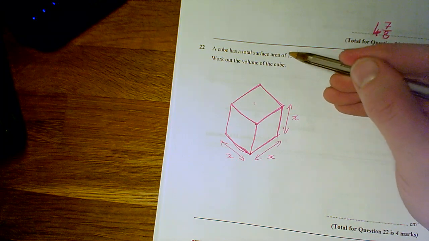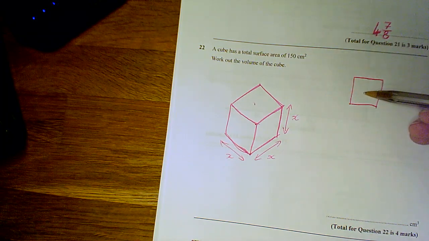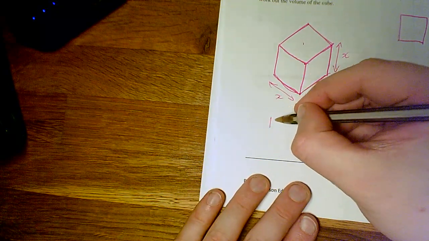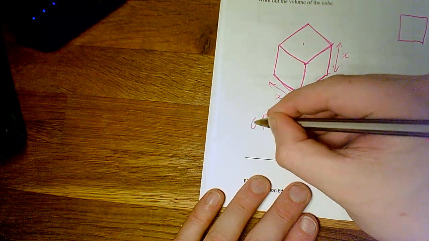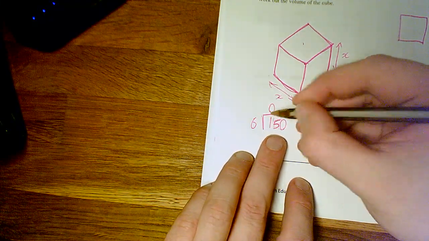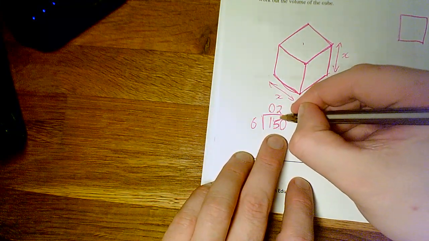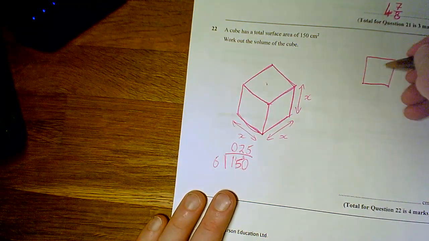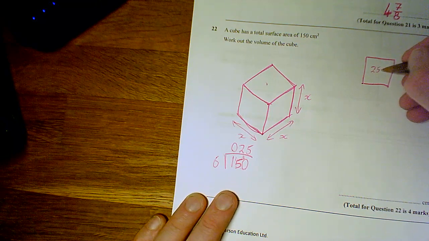So if I know the total area is 150, the area of this one will be 150 divided by 6. Well, how many 6s go into 1? 0, remainder 1. How many 6s in 15? 2, remainder 3. How many 6s in 30? 5. Right, 25. So this is 25. Each one of these is 25 centimetres squared.